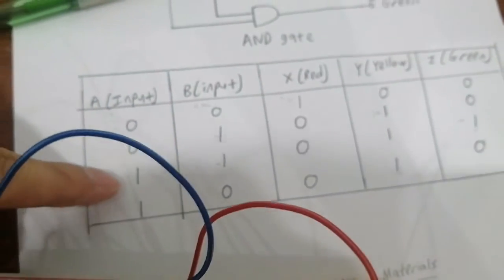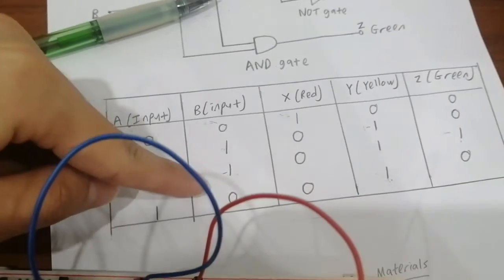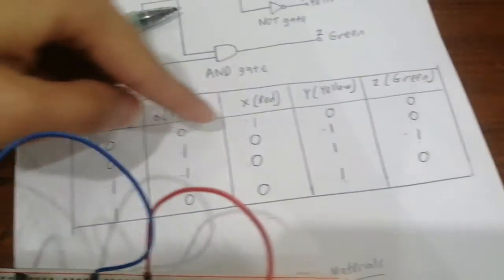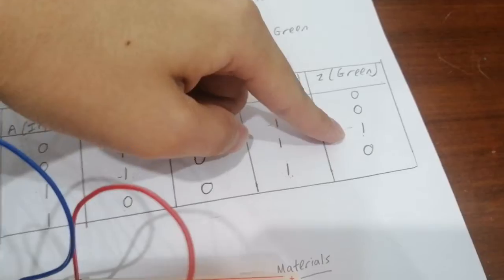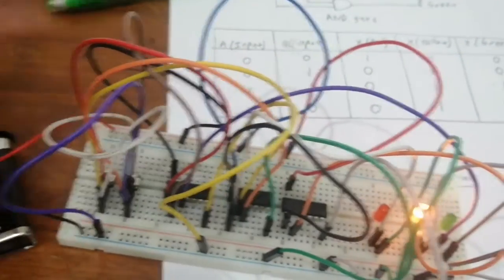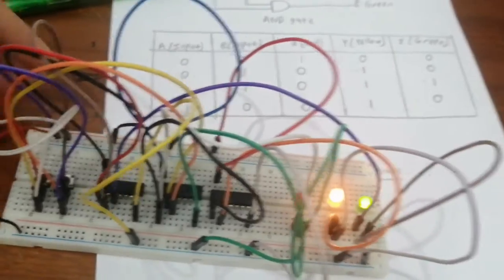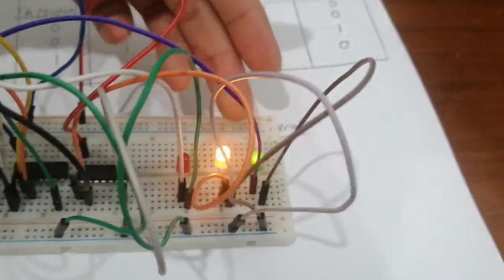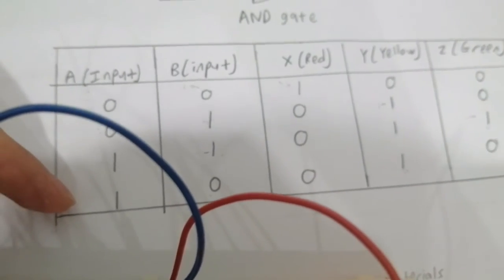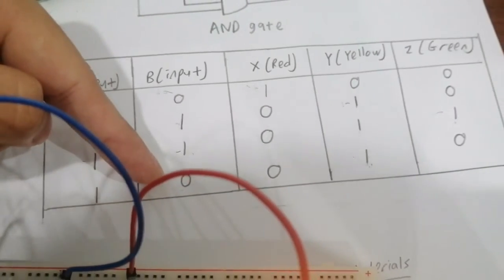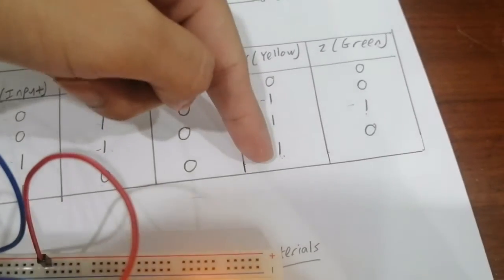When input A and input B are both 1, the yellow and green LED will light up. So, input B is 1 and input A will change from 0 to 1. We see from here, the yellow and green LED light up. When input A is 1 and input B is 0, only yellow LED will light up.